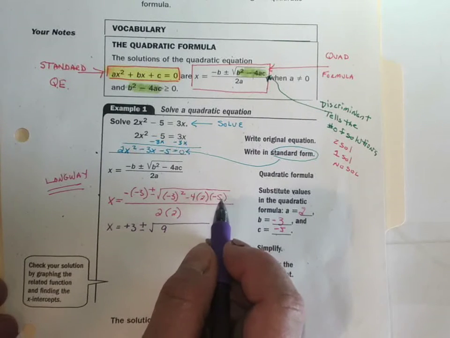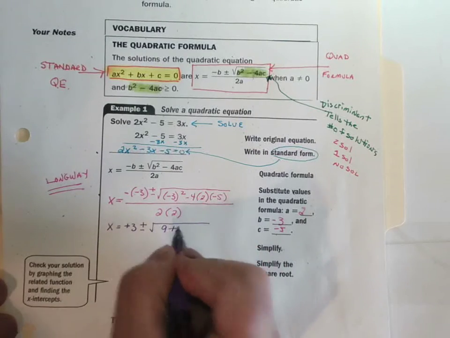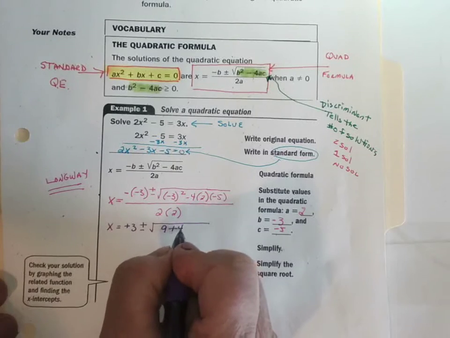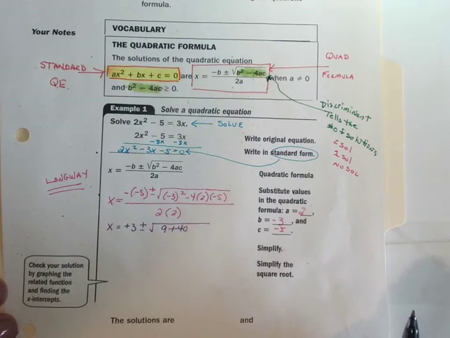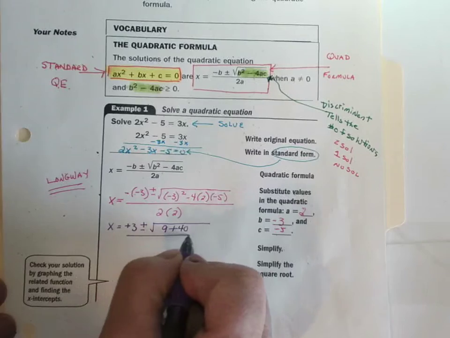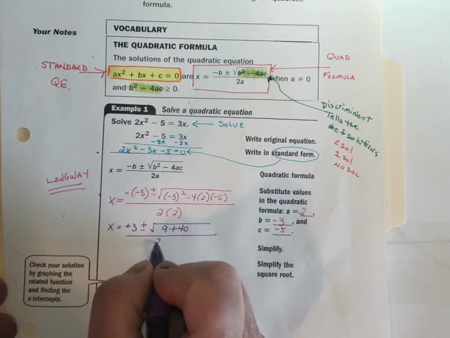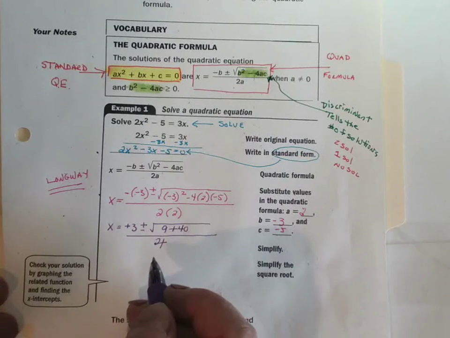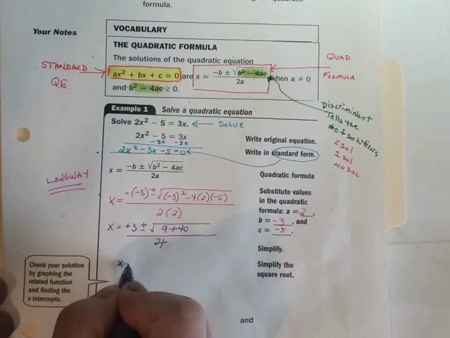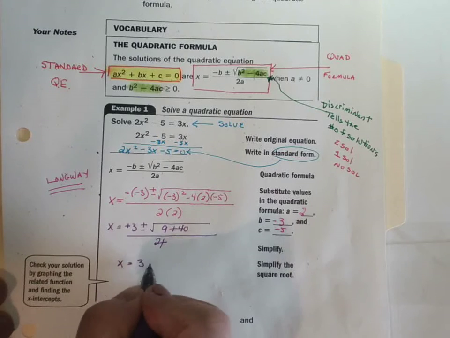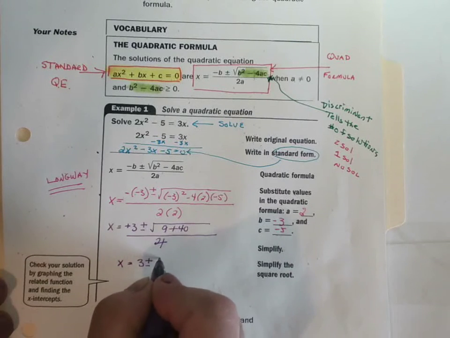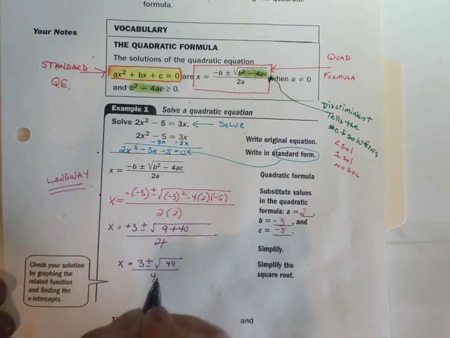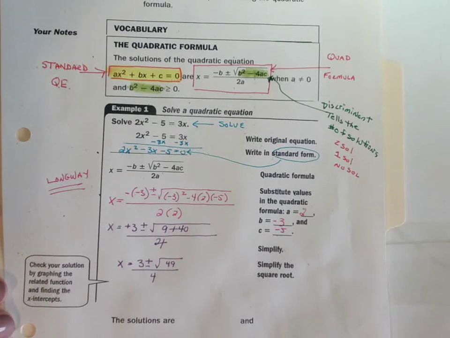We're going to multiply them, so that's going to give us a positive number, and that is going to give us positive 40. All divided by 4. Okay. So now we can simplify it one more time. We're going to have 3 plus or minus the square root of 49 divided by 4.